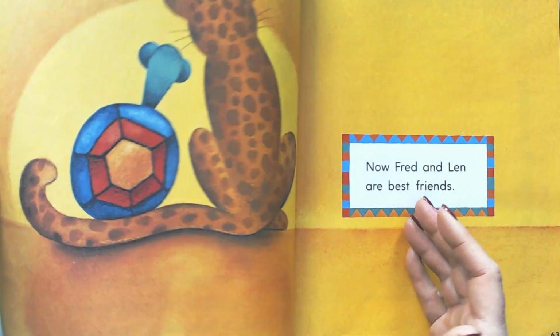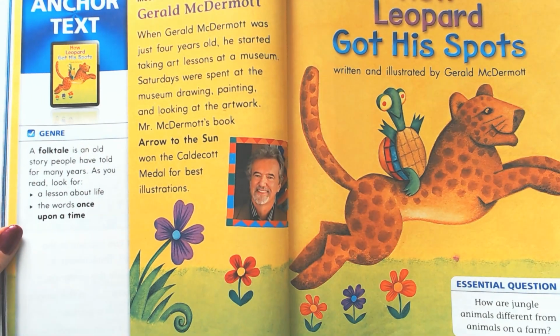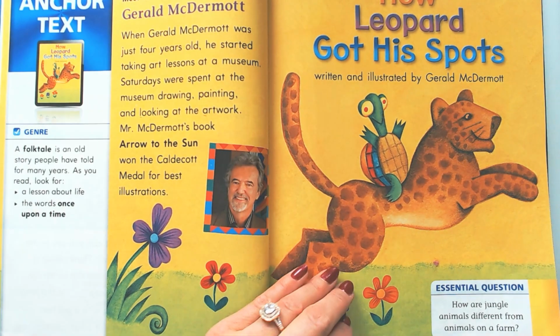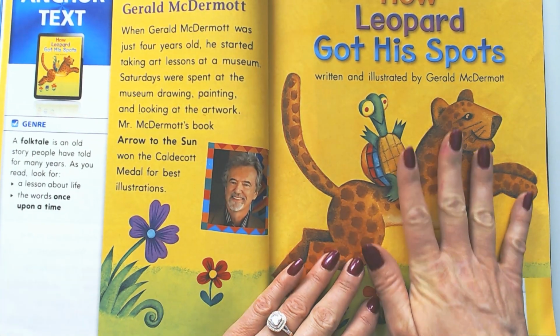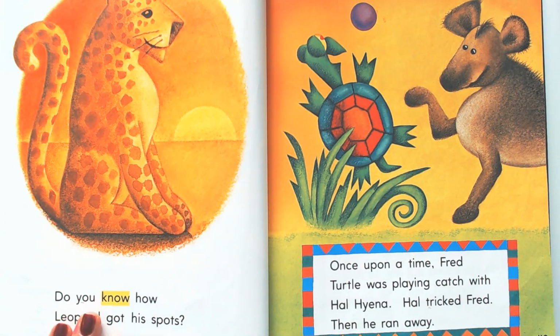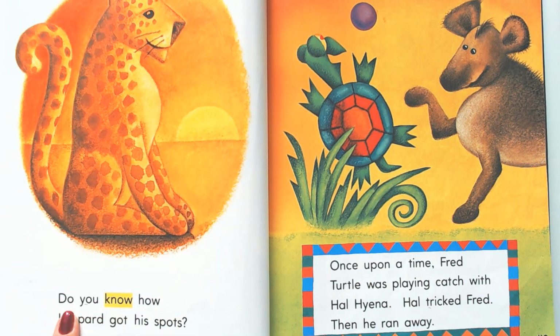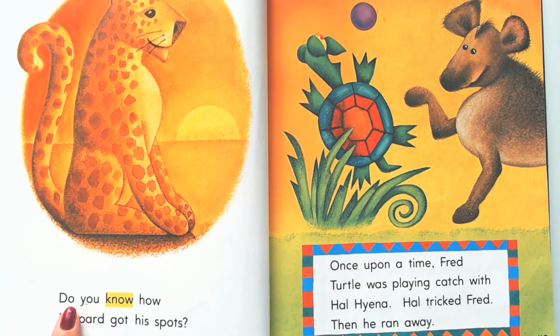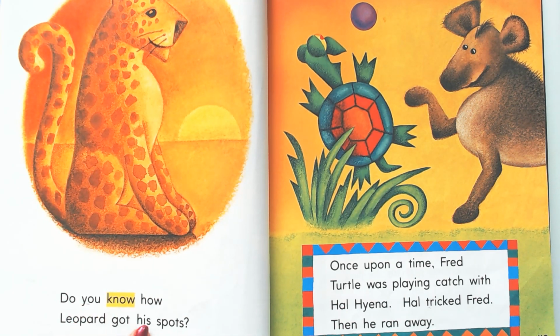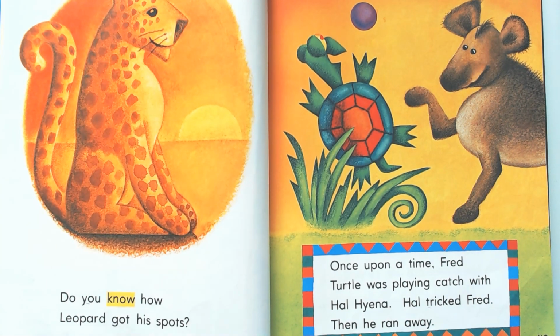Remember that part because that was the last thing that happened in the story. Okay, so boys and girls, what happened first and next and next and next, and what happened last? So let's see what happened first in the story. Remember, we're resourceful. We're going to go ahead and turn right here. So what happened first? Did it say, do you know how Leopard got his spots? So at first, the story tells how Leopard got his spots.